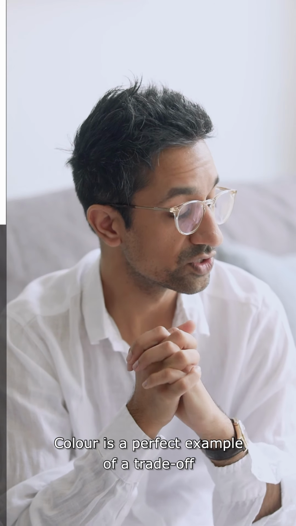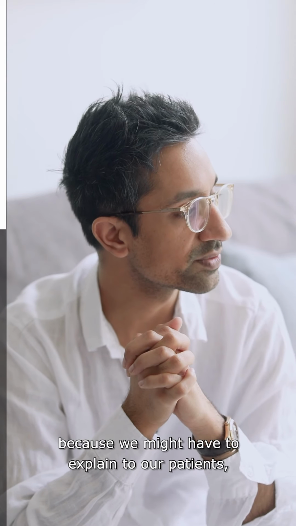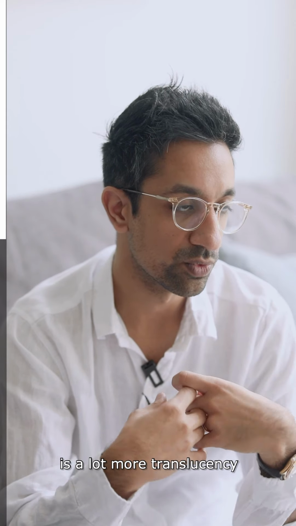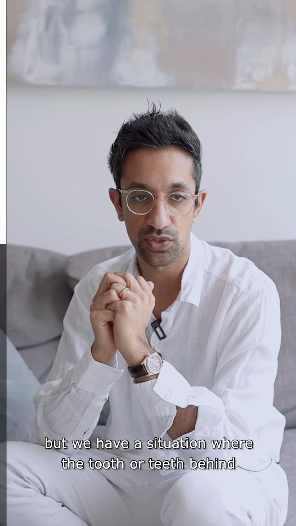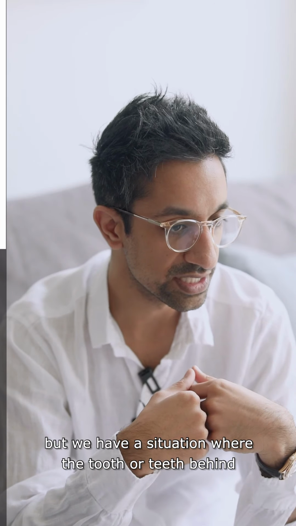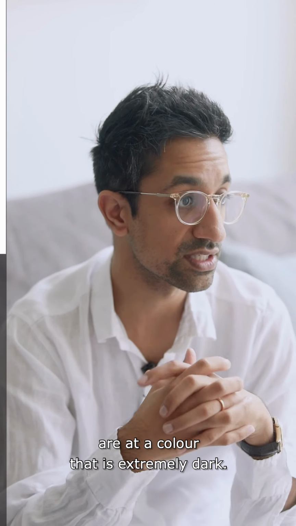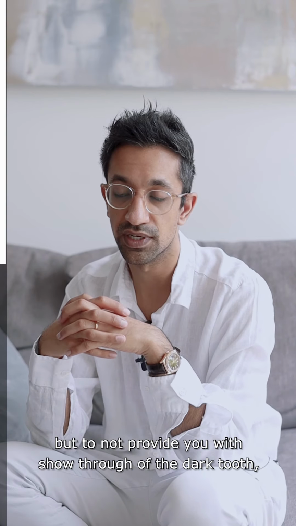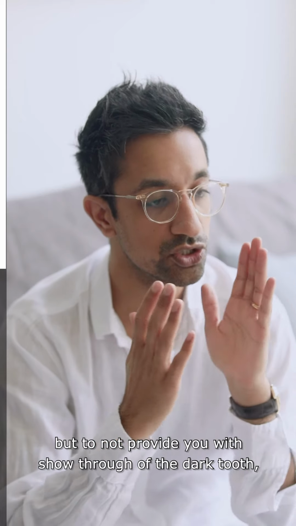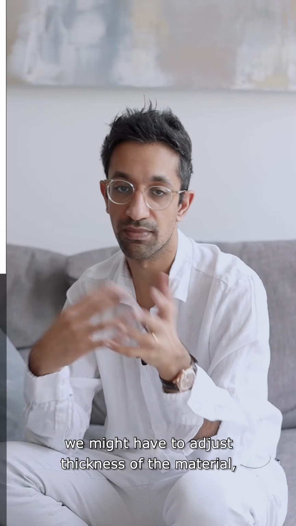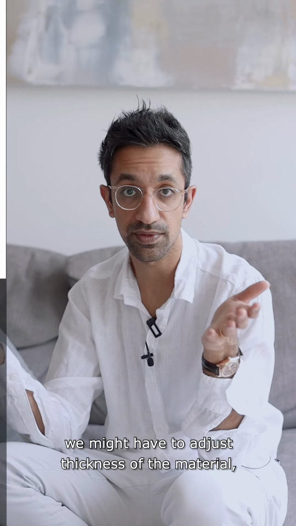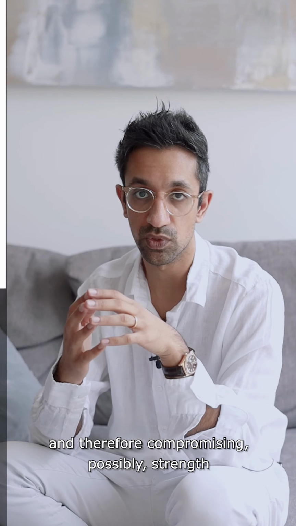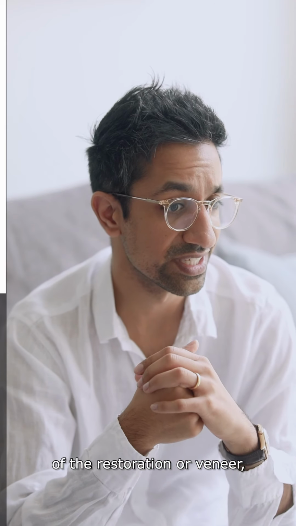Colour is a perfect example of a trade-off, because we might have to explain to our patients, I understand what we're looking for is a lot more translucency, but we have a situation where the tooth or teeth behind are at a colour that is extremely dark. So in order to provide you with the translucency, but to not provide you with show-through of the dark tooth, we might have to adjust the thickness of the material, which could involve further adjustment to the natural tooth and therefore possibly compromising the strength of a restoration or a veneer.